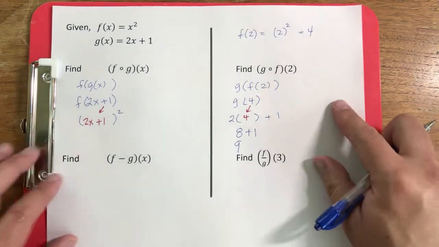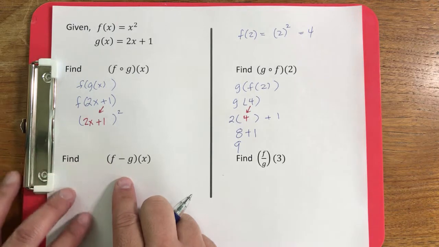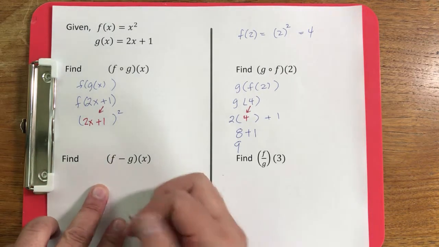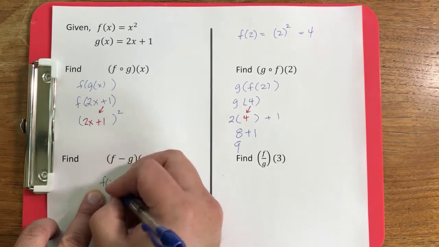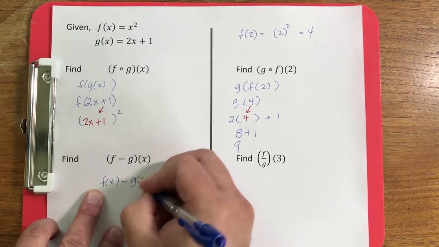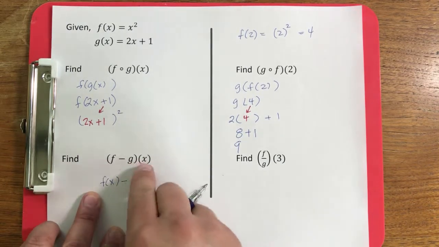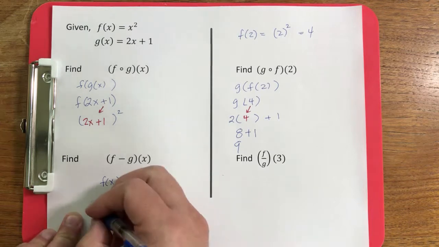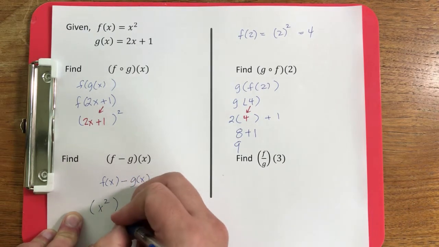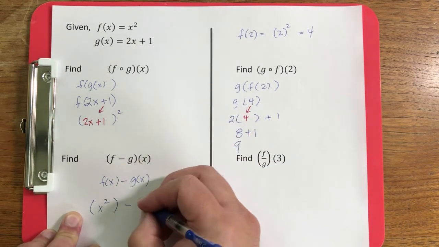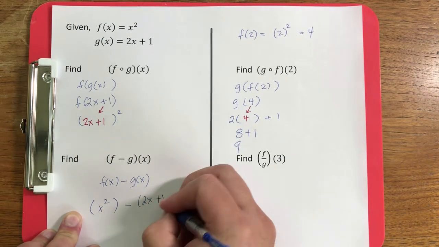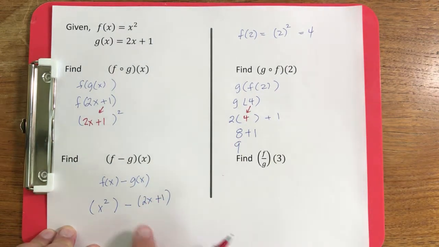Okay. Now these on the bottom are not composites. So this one turns into f of x minus g of x. We're applying the same parameter to both functions. f of x we can see is equal to x squared, and g of x is equal to 2x plus 1. And you can see in this case, if we don't put the parentheses there, we'll get the wrong number.